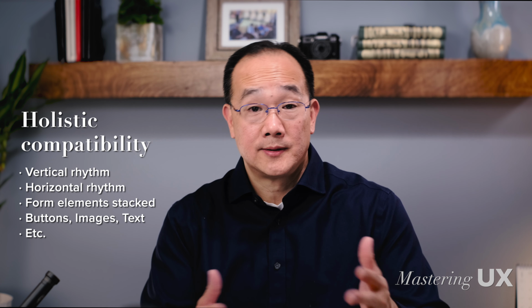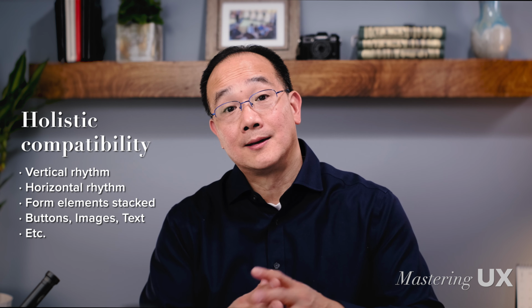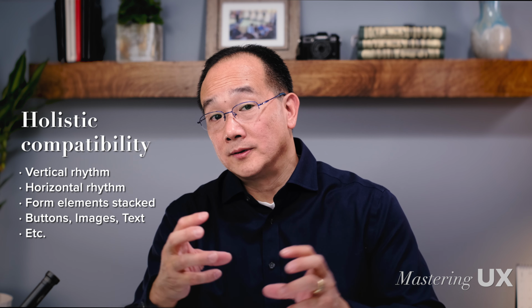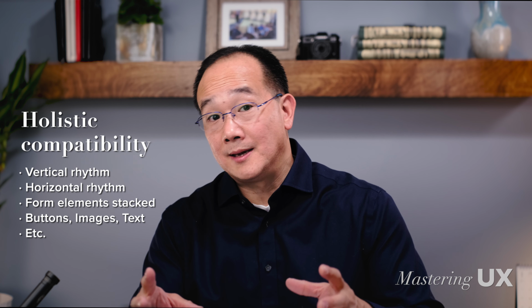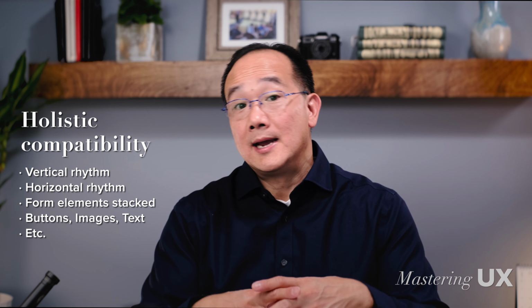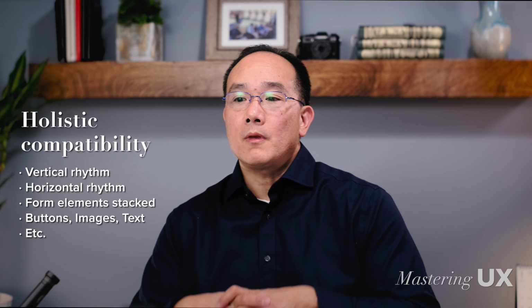There's a vertical rhythm, a horizontal spacing and padding, and the way that certain form fields fill up the space within grids. All these things are thought out in a systematic and holistic way so that everything's going to be compatible. Now, on the code level, the same thing. There's the same thought that it's going to be compatible.